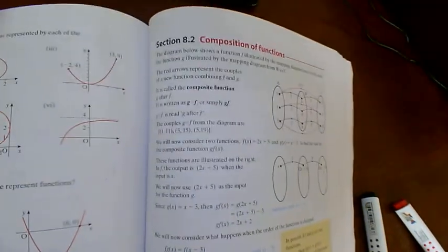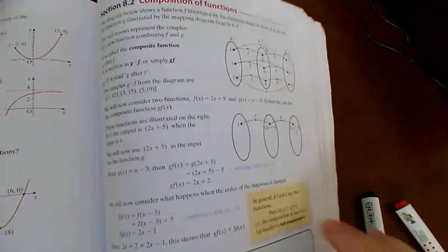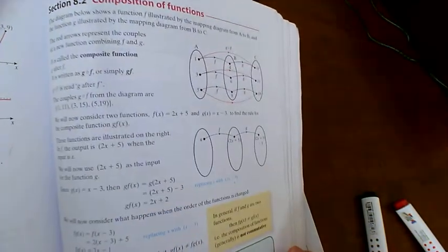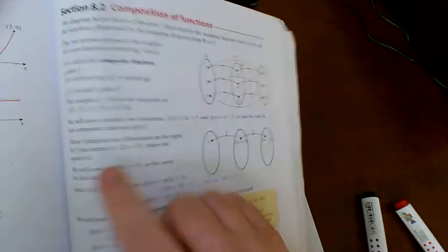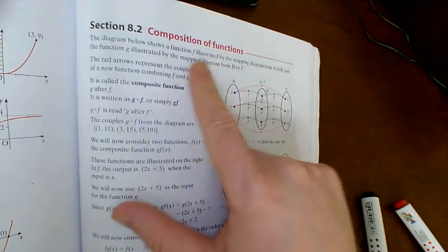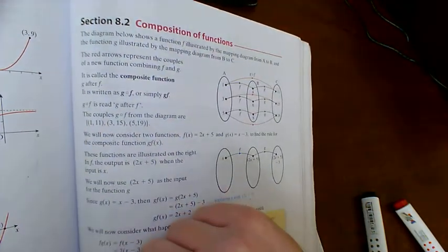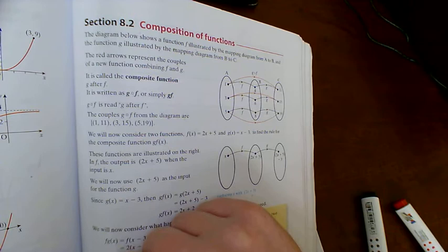Okay, so we did introduction to functions yesterday. Today we'll actually do a good few examples, because it's a bit newer now today. This is the composition of functions, meaning we're substituting functions into functions.